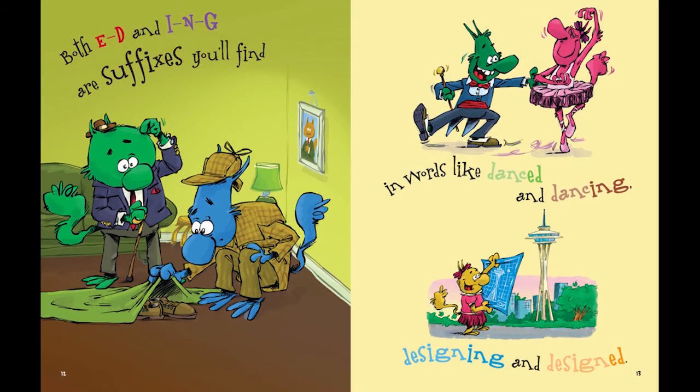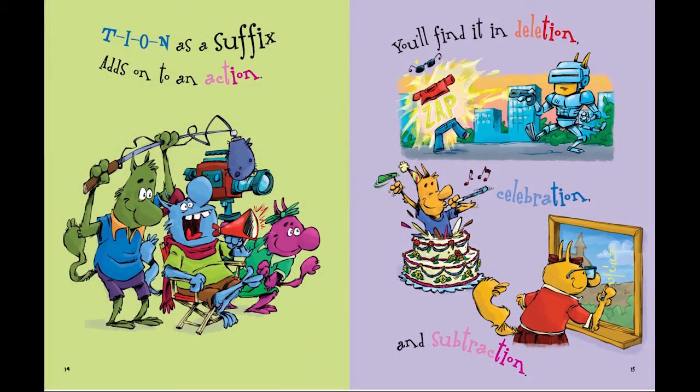Both ed and ing are suffixes you'll find in words like danced and dancing, designing and design. Tion is a suffix that adds on to an action. You'll find it in deletion, celebration, and subtraction.